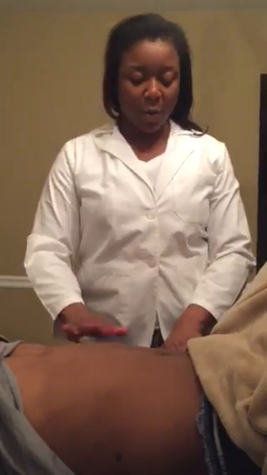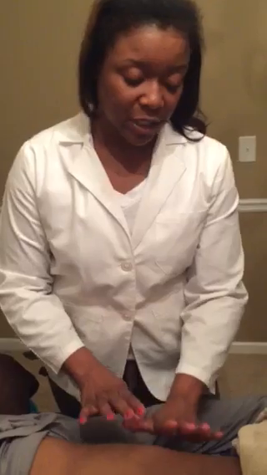The next portion of the abdomen that I'm going to percuss, I'm going to move over to the spleen side of the abdomen, and I'll just listen for the sound here, which should be very similar to the liver side. It should be nice and tympanic, and that it is.